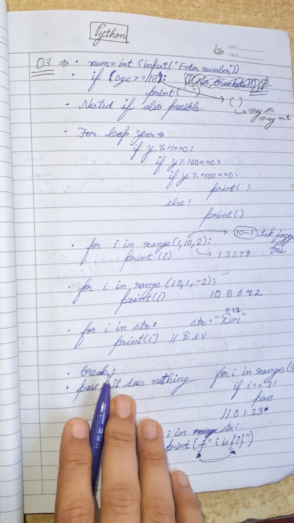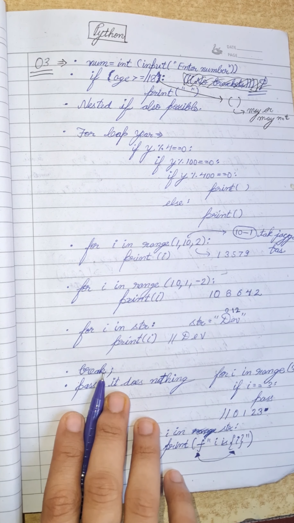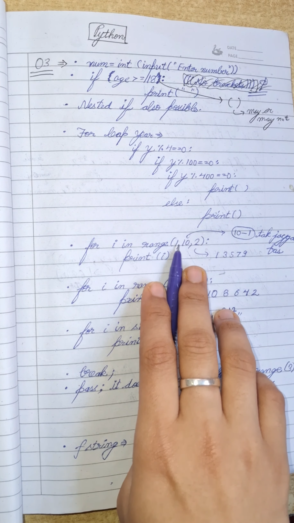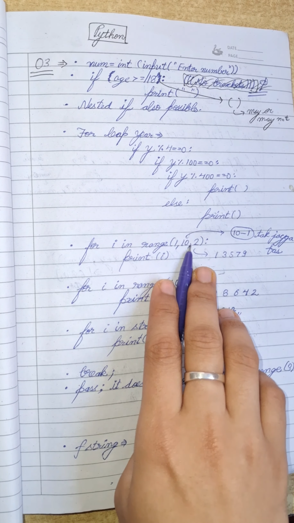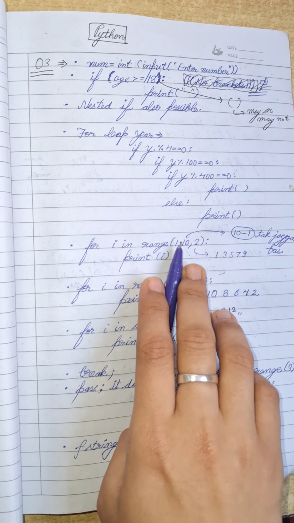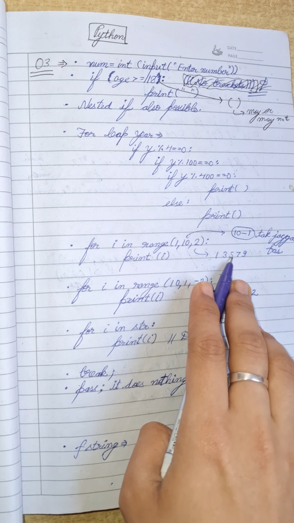If you want an abrupt break in your code, it means I will write the values from 1 to 10, but if I reach the point 5, I don't want to execute my loop any further.